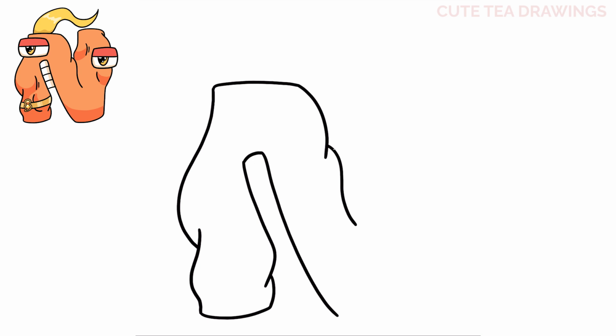From the top in the middle here, let's draw an S-shaped curve up. Then let's curve it over to the right and down. Now underneath, a wavy line down like this. Then from the bottom, let's bring it straight down. And then one more curve at the bottom to close it off.